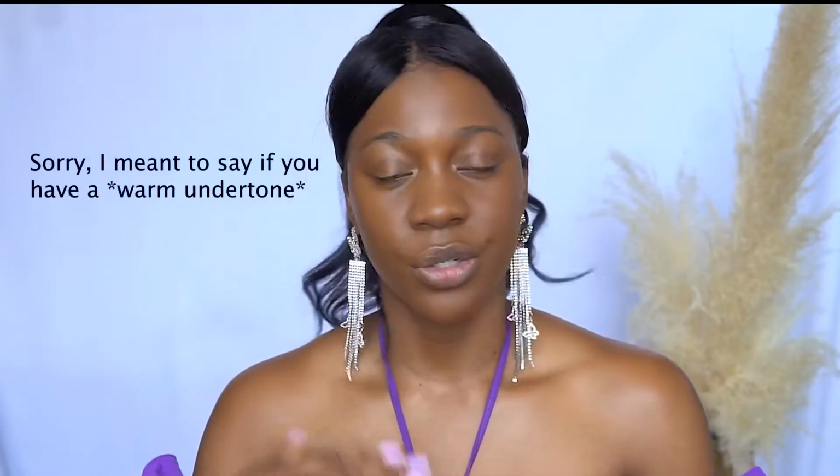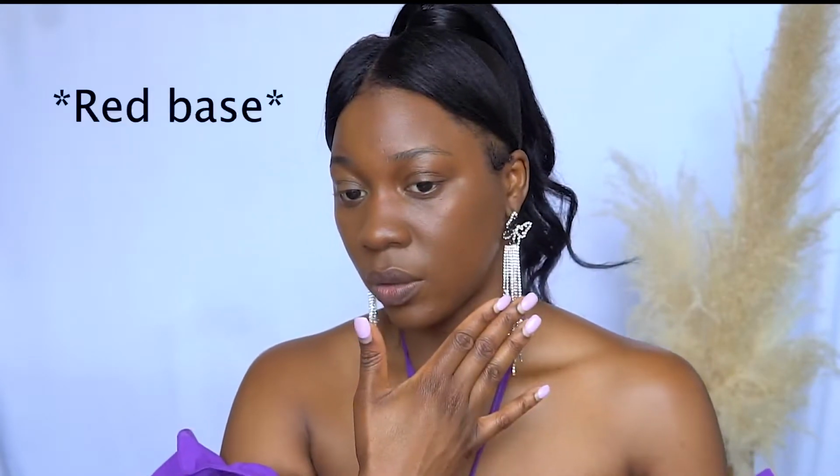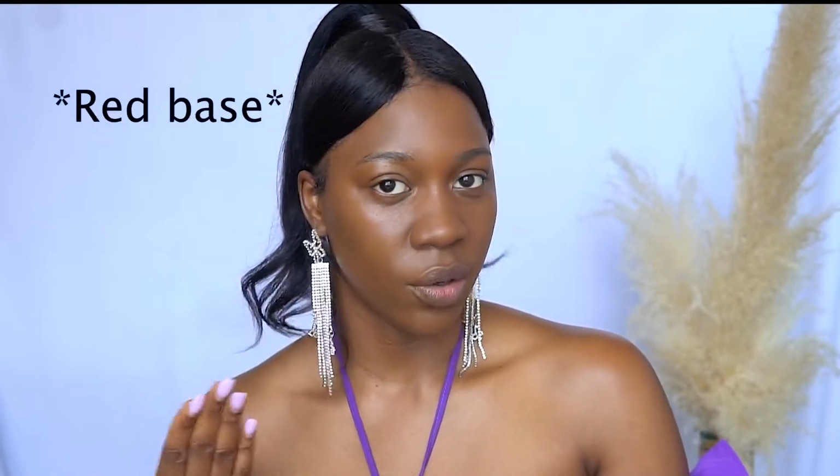And there's something that you need to consider when selecting your foundation, which is yellow and red undertone as well. They both fall under the warm undertone category, right? And if you have a warm undertone, you could either have a red undertone or a yellow undertone.